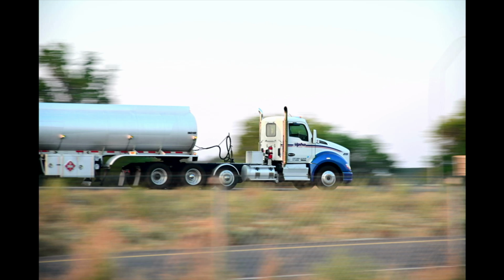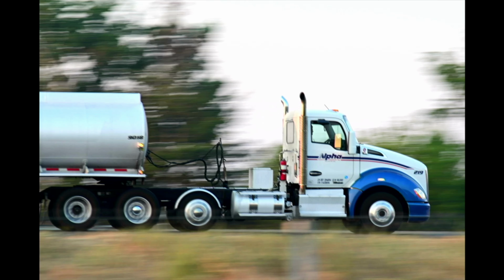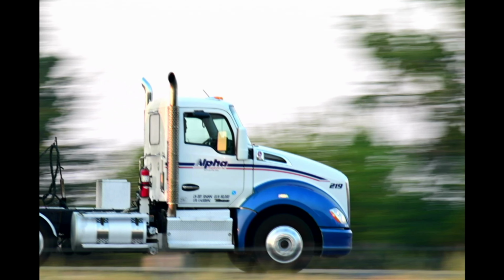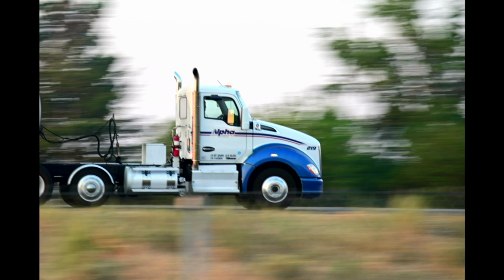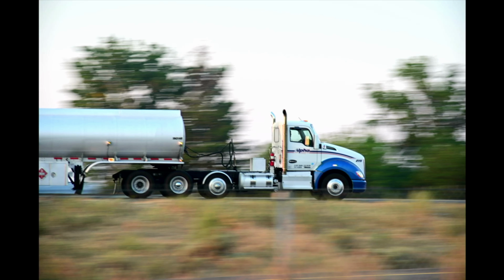If I want it to be a lot sharper, I'd probably put it on a tripod. This is just all handheld. But for the most part, there's this truck here. It's not 100% sharp here, but it does show what I wanted it to show, and that is to show motion, and it's because of the shutter speed and how slow it is.